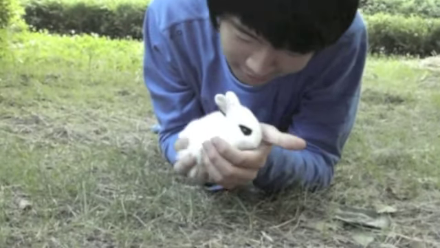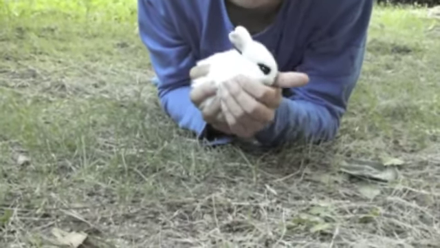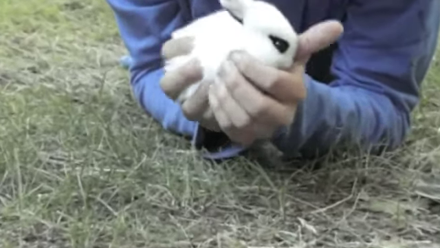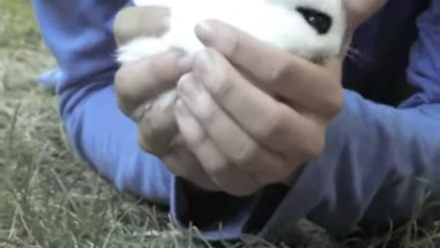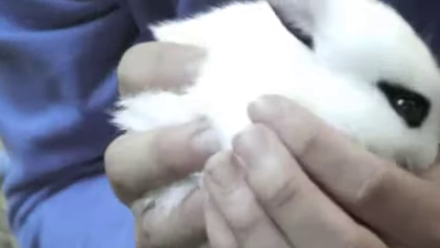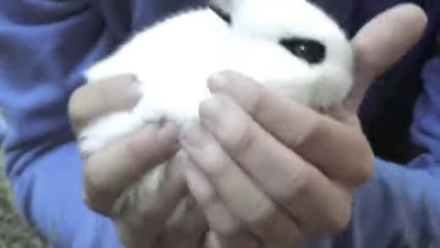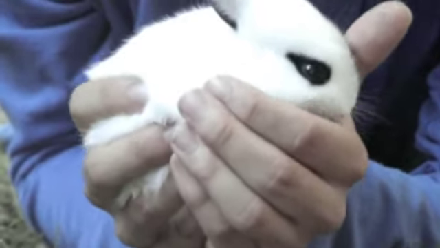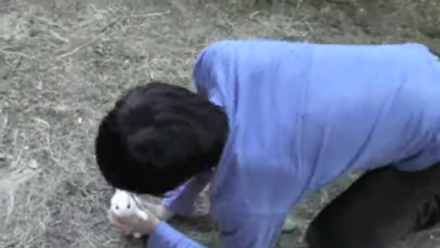Oh look, it's licking my hand. They are viviparous, and their young are fully developed when born. They are also called placental mammals, but since their gestation is longer than that of marsupials, and the offspring is born fully developed, this term is misleading. Okay, I'll release this one now.